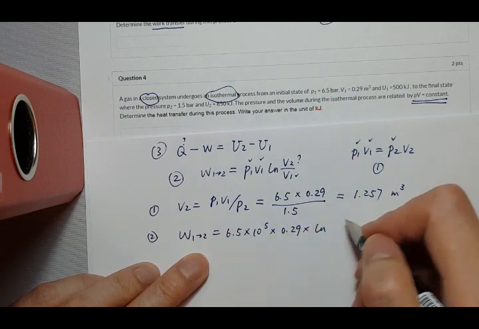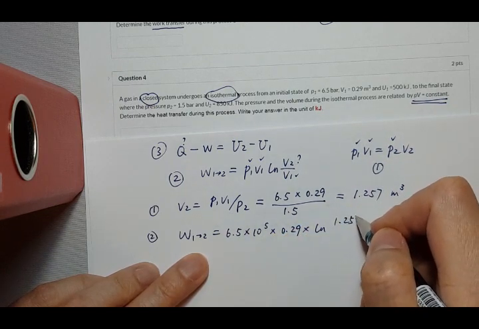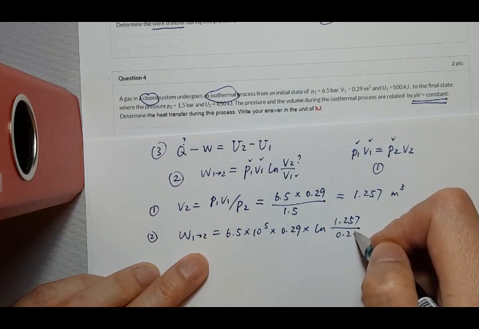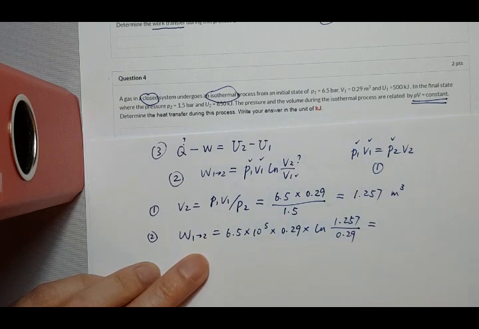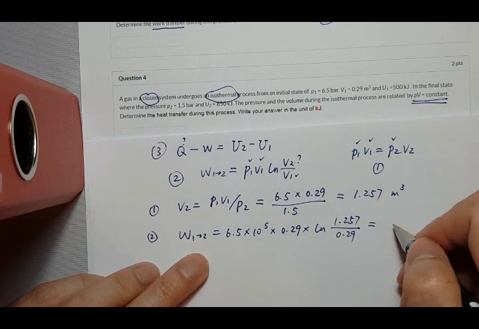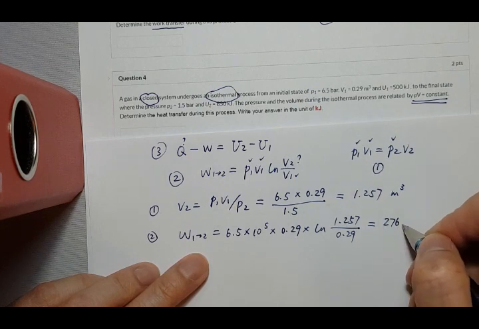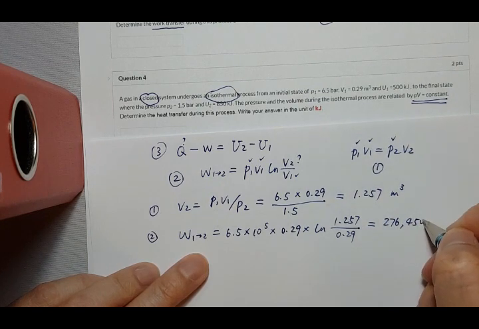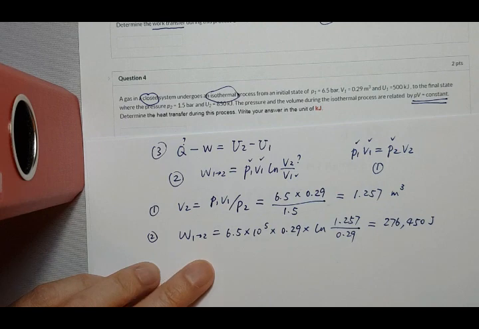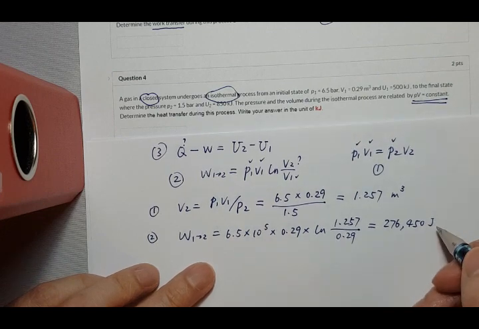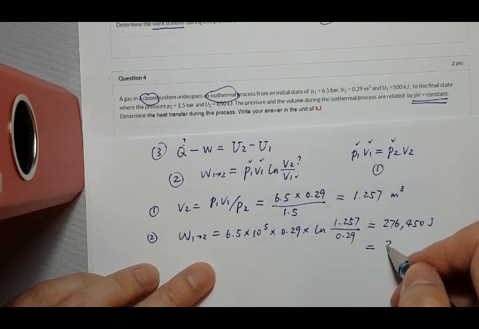V2 we just calculated. This will give you 2.6, so this is quite a big number. We can actually convert that to kilojoule by dividing by 1000.